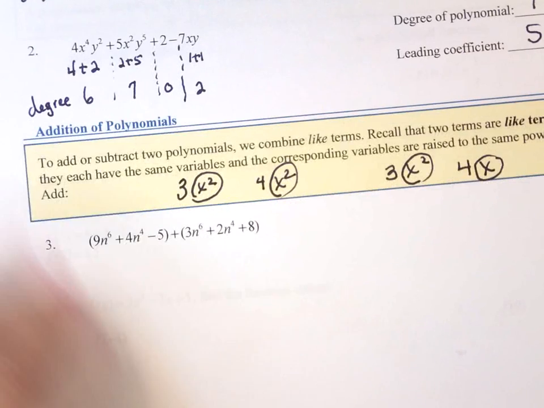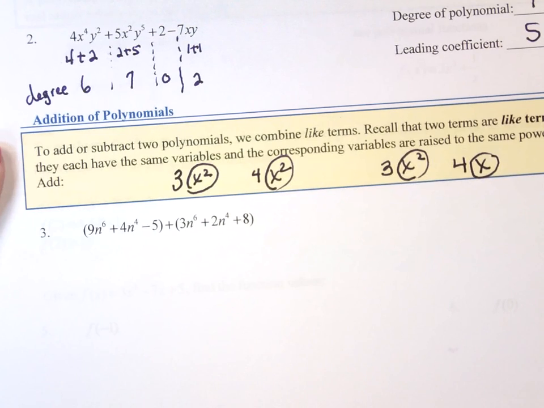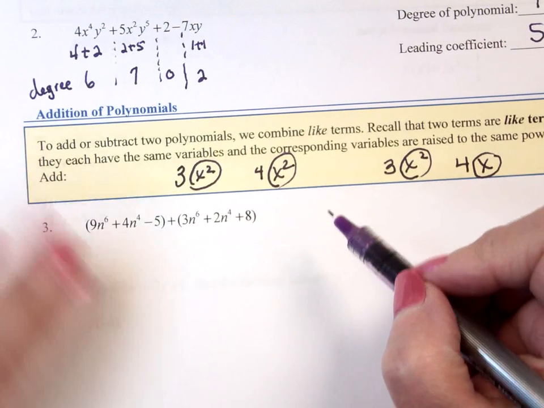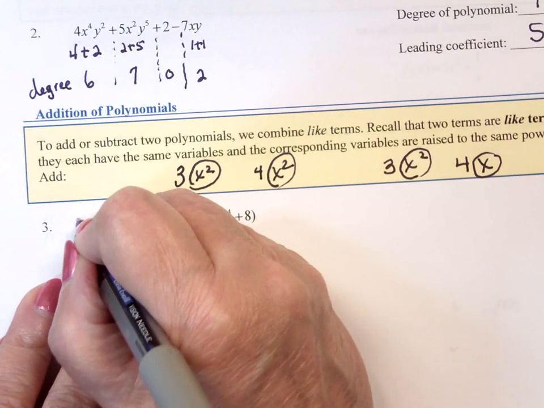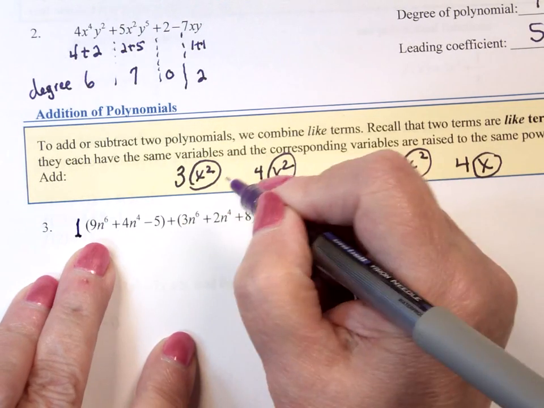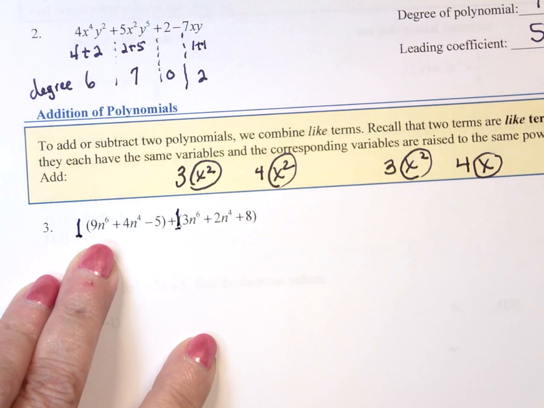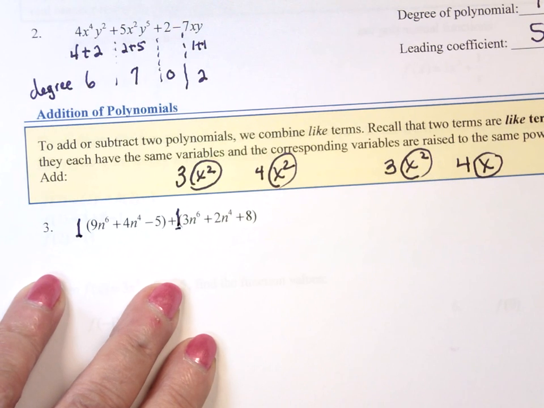So here we go. What this really is, is removing parentheses and combining like terms. But here is a 1 multiplying this parenthesis. Anytime you multiply by 1, what does it do? Nothing changes, and no sign changes, right?